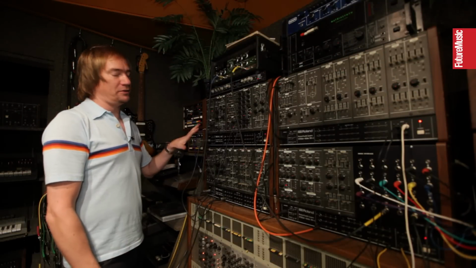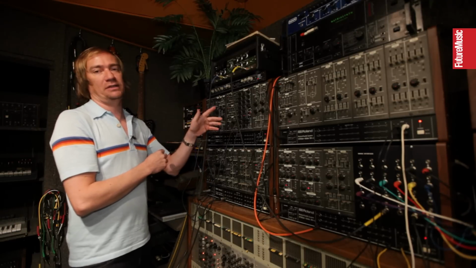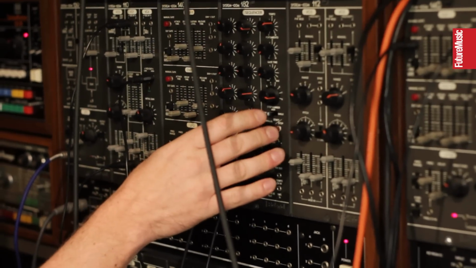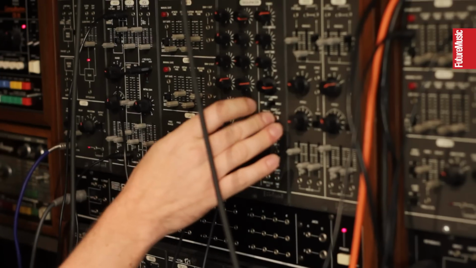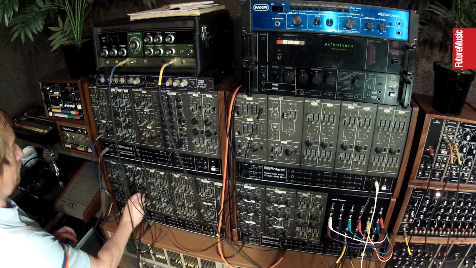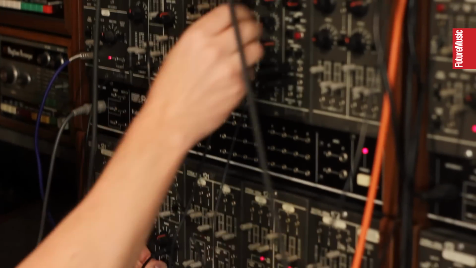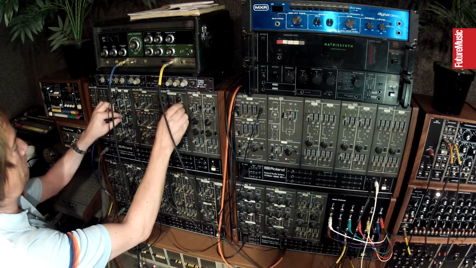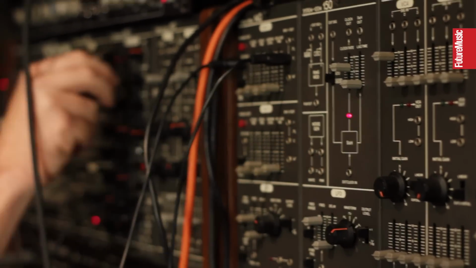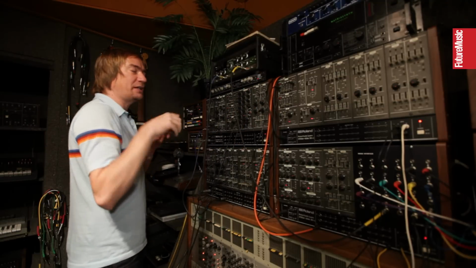I've set up a similar patch on the Roland 100M, which uses a similar assortment of modules: oscillator, filter, envelope and sequencer, just so you can hear a comparison. I've already patched it, so if I start the sequencer I'll then play around with the sound. So you can hear it's really sharp and attacky filters.